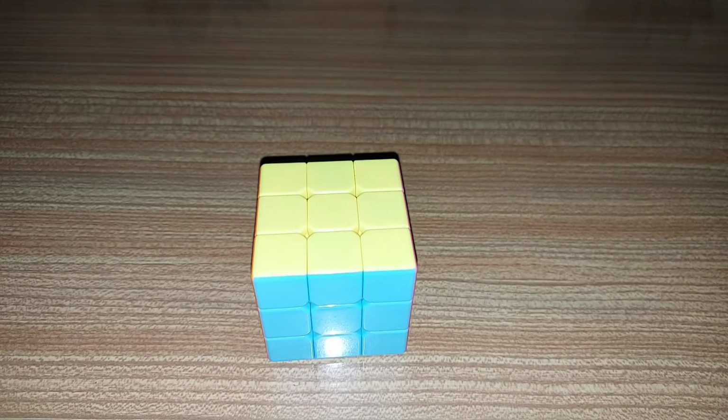And this is around 57 algorithms, and there's also a two-step way of this, which is 10 algorithms, which we are going to be doing in this video. So, after you have done the first two layers, you need to make sure there's a yellow cross on the top. And I'm going to show you 3 scenarios right now what could possibly happen.